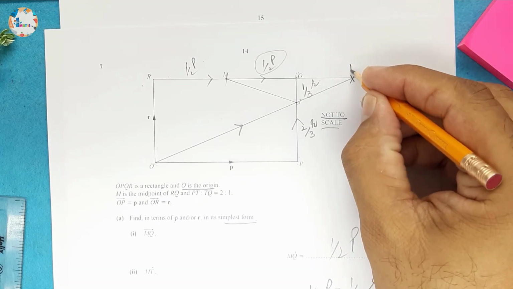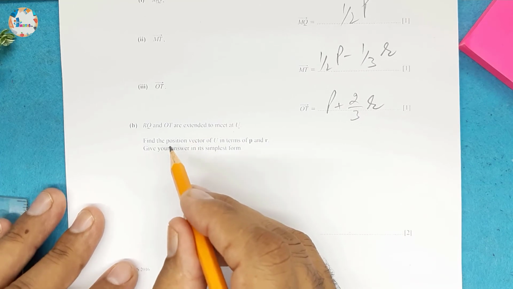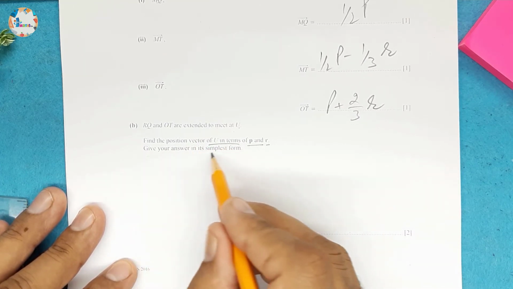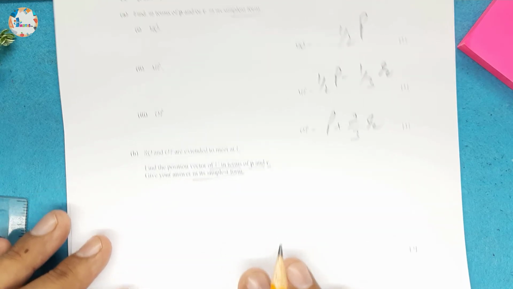This is basically U point. Here they are saying find the position vector of U in terms of P and R. Give your answer in simplest form.